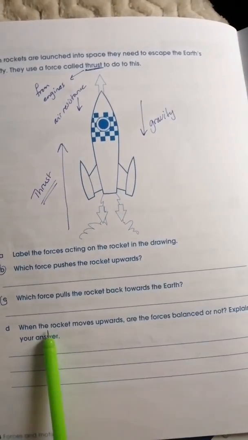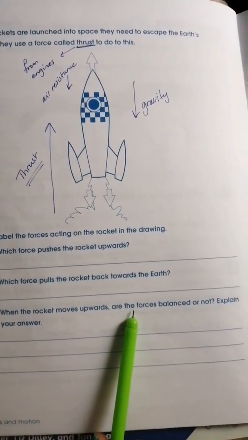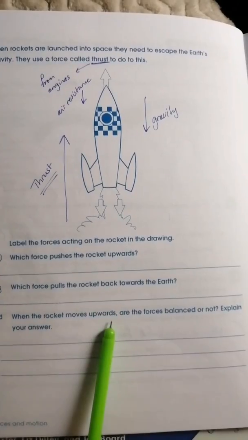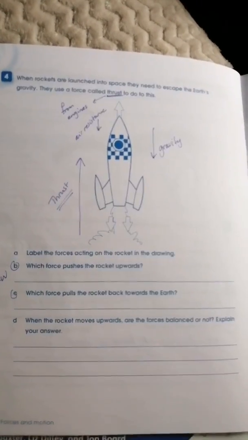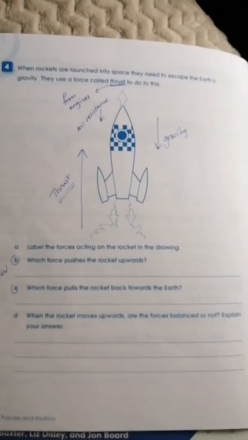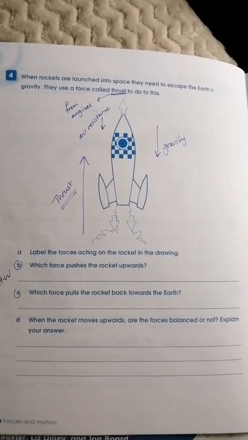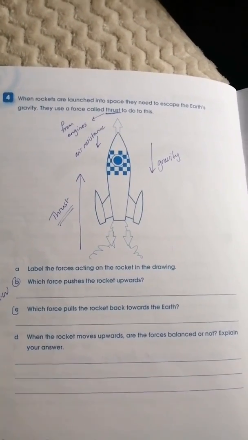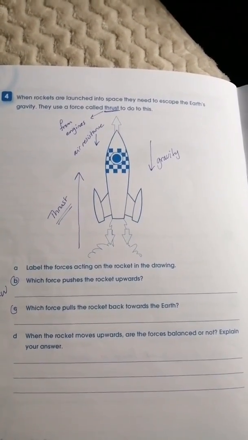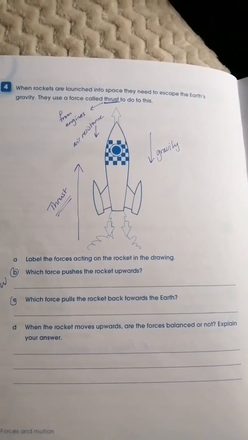Now here, when the rocket moves upward, are the forces balanced or not? Explain your answer. Now when we talked about forces in the past, remember we said that balanced forces do not make objects move. But the rocket moved. So are they balanced or not? Take a moment to think about it.